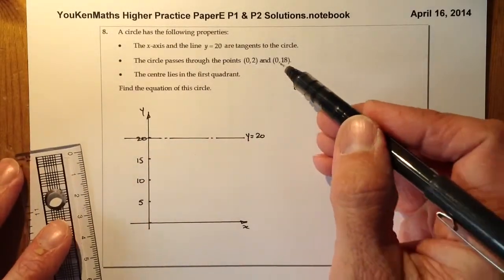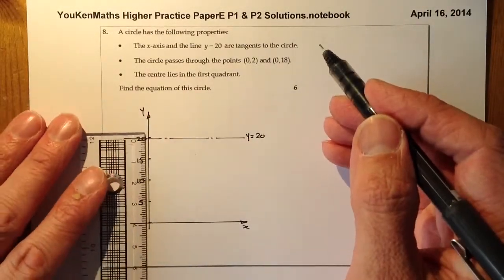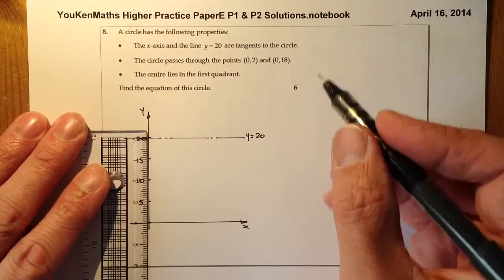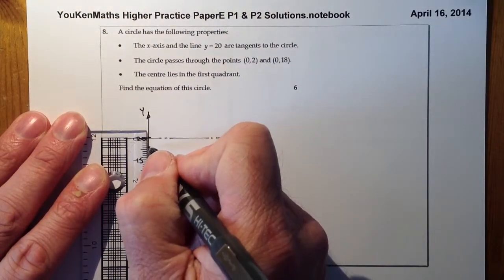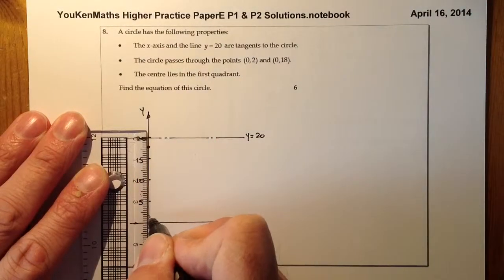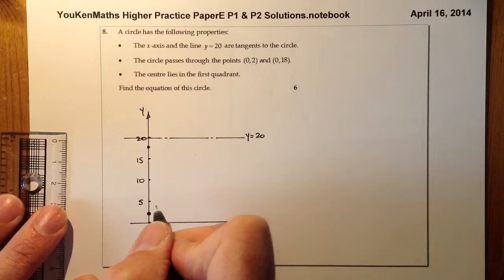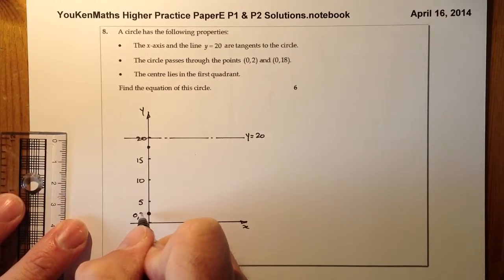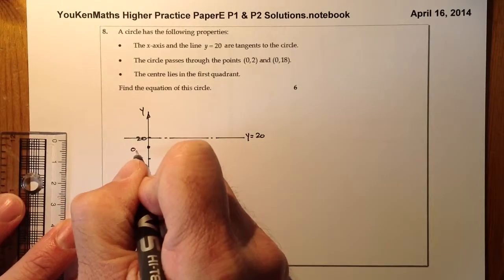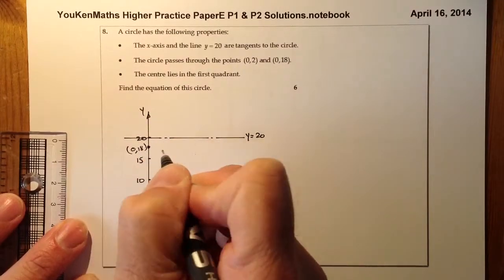I've got (0, 2) and (0, 18) as points where the circle passes through. So that should be a point there and a point there. That's going to be the (0, 2), and this one here is (0, 18) up here.